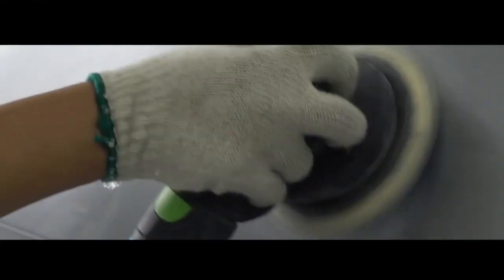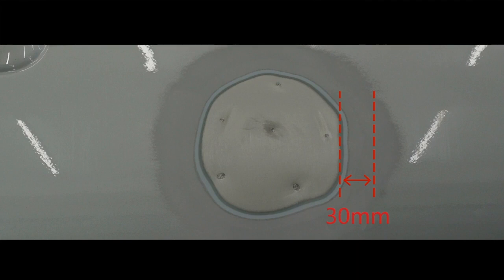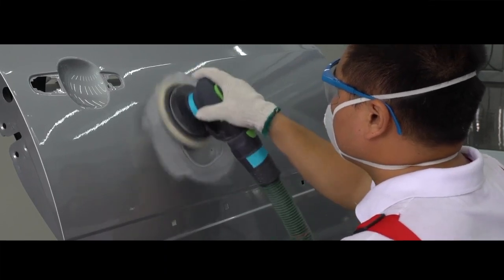Grinding the coating by moving the grinder in a direction from the steel panel to the coating can hardly eliminate the steps, and excessive grinding of coating may increase the width of the feathering edge. As a general guideline, the width of the feathering edge required is about 30 millimeters. Upon the completion of feathering edge, it is necessary to continue grinding the appropriate width.